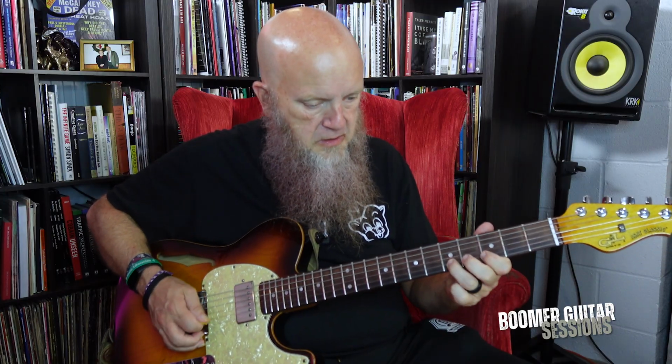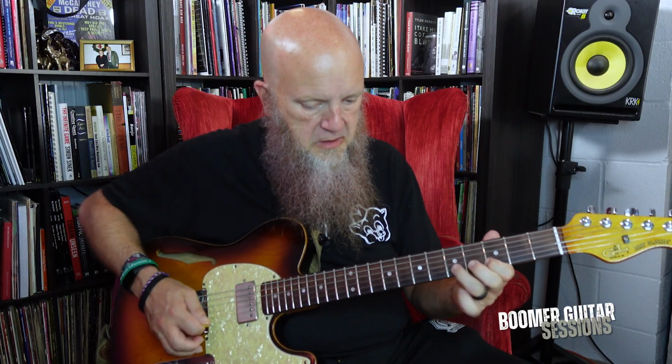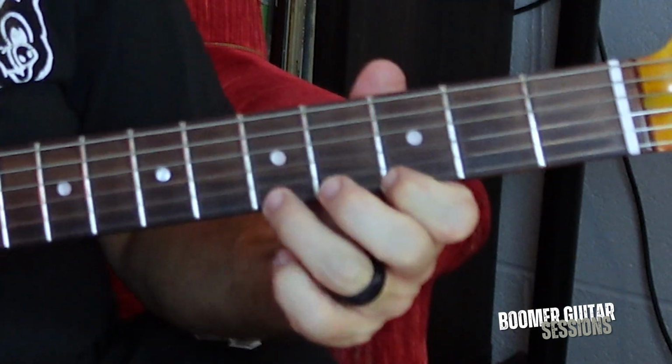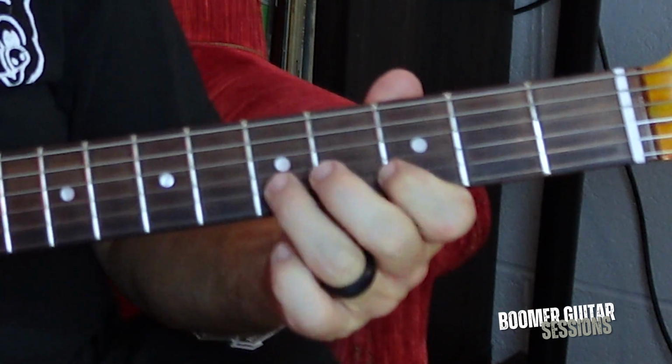Variation. So for future reference, this is what we call the house pattern.